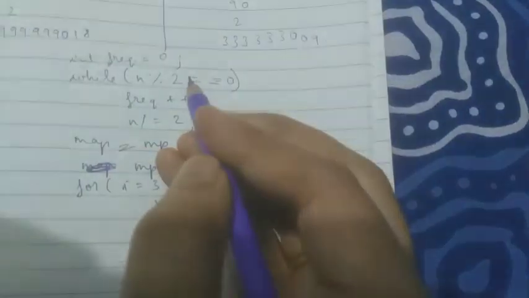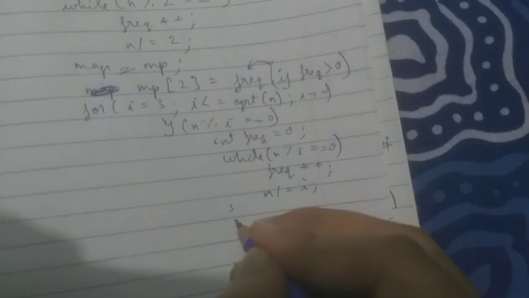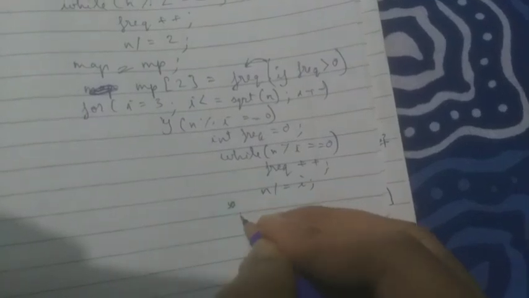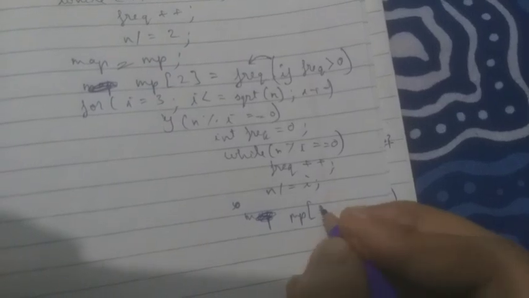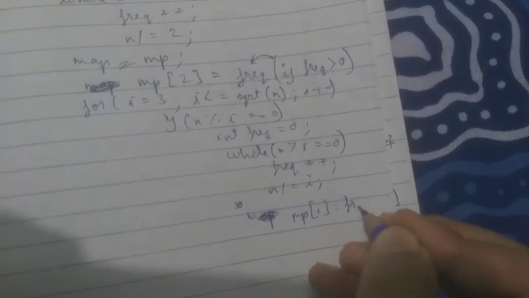We are just replacing 2 with i. Once done with this, you can do mp of i equals frequency.